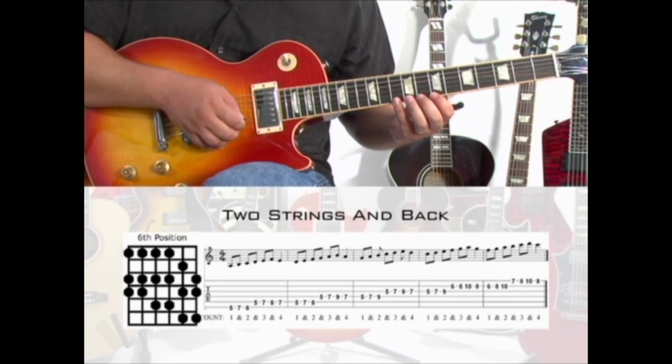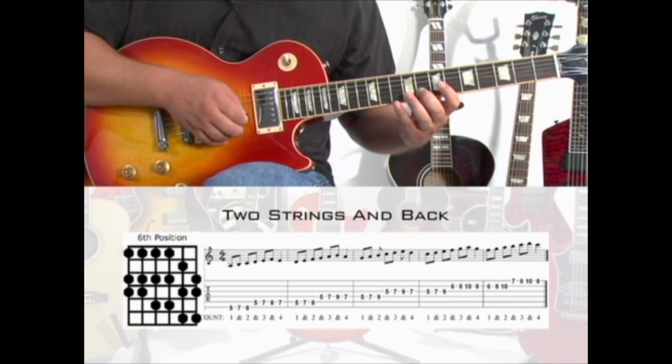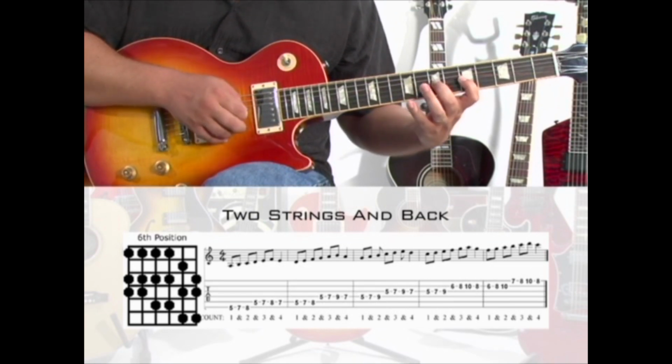And in reverse, you play the notes backwards, going with strings 1 and 2, and up 1 note, then 2 and 3, and so on.